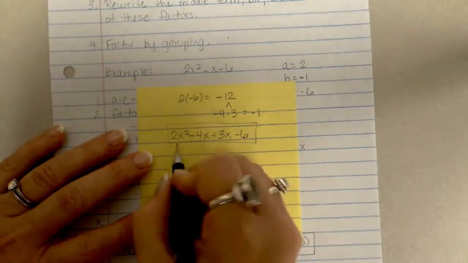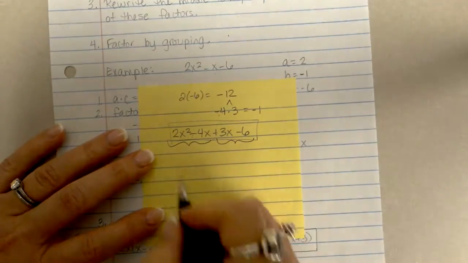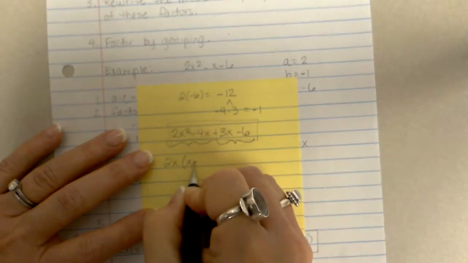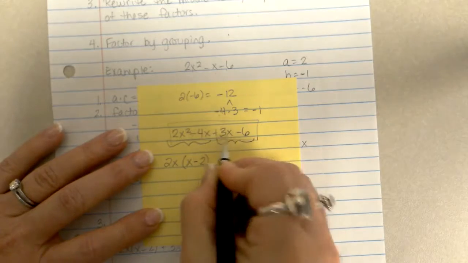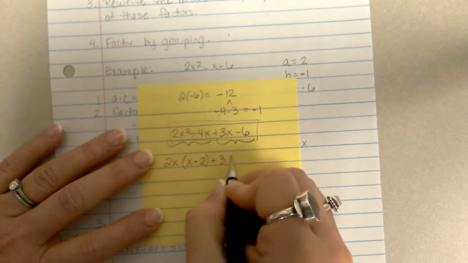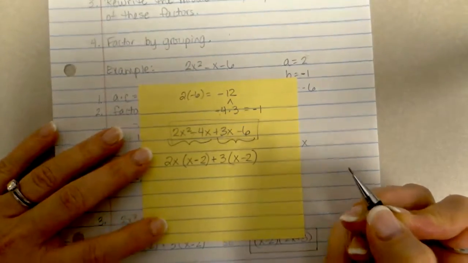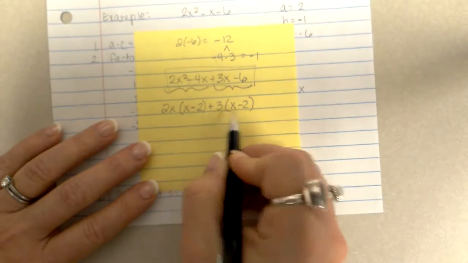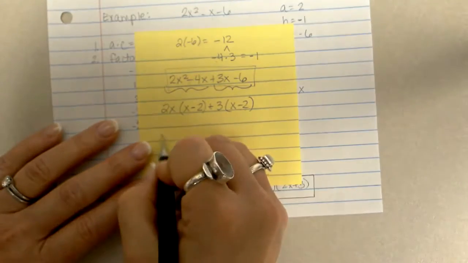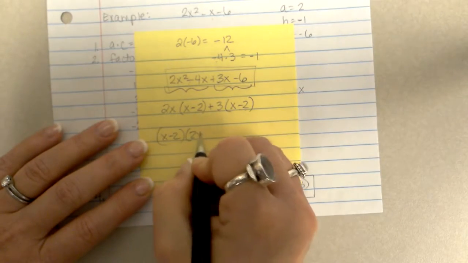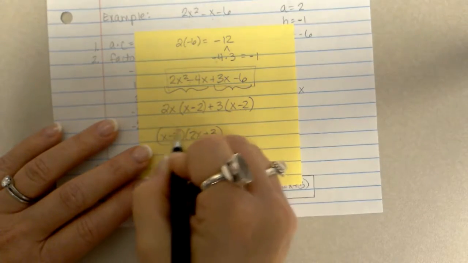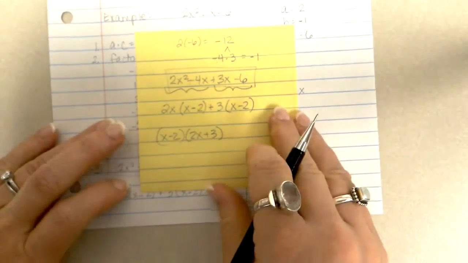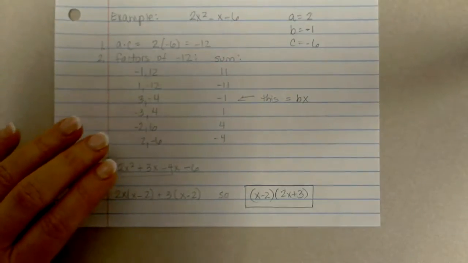Now that I have it in this way, I can factor by grouping. What's in common with these two things? A 2 and an x. I'm left with an x and a 2. What's in common with 3 and 6? Well, a 3. Okay. Now the advantage of this is I have 2x times something and 3 times something. I can basically factor this something out of both things. Right? I can say this x minus 2 times 2x will give me that, and the x minus 2 times 3 will give me this one. Okay? So it's just another way of factoring by grouping.